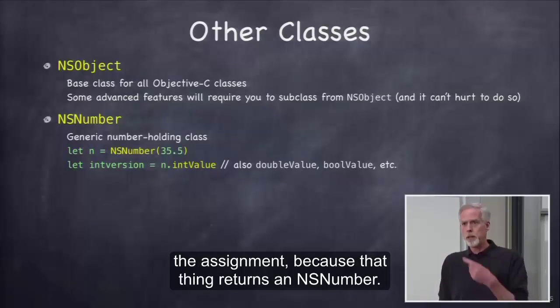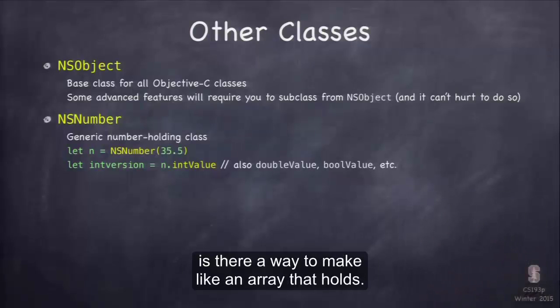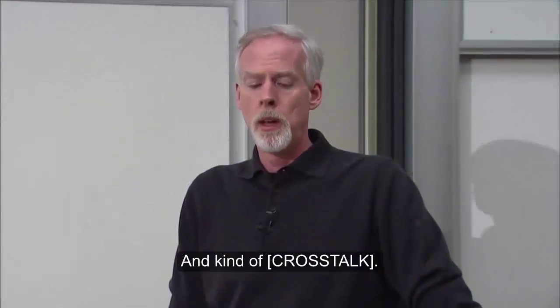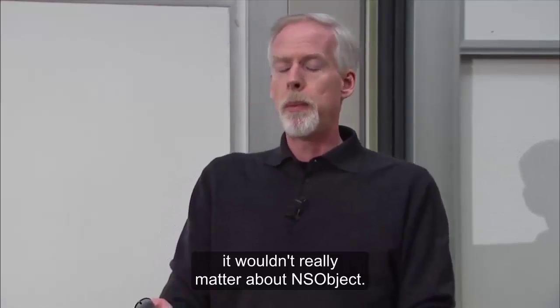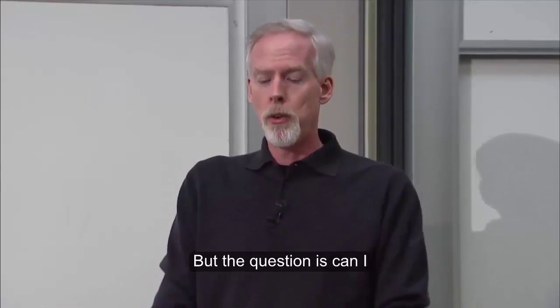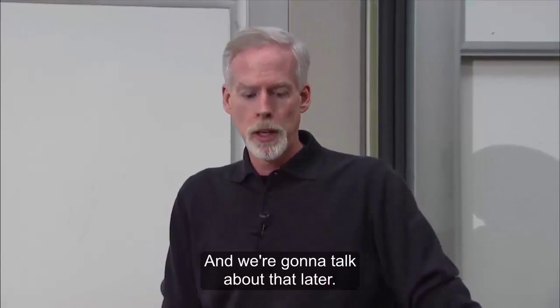Unless you're going to use something like the NumberFormatter that we used in the assignment, because that thing returns an NSNumber. Yeah. So if there's no NSObject parallel in Swift, is there a way to make an array that holds any kind of object? Yeah. So the question is, can I create an array where there are random objects in there? And we're going to talk about that later.